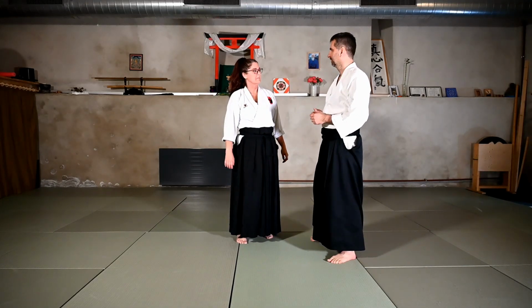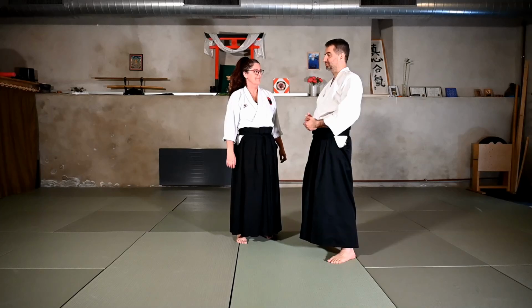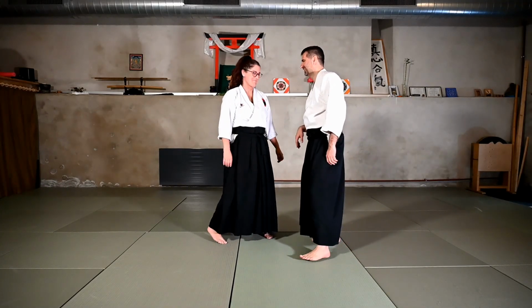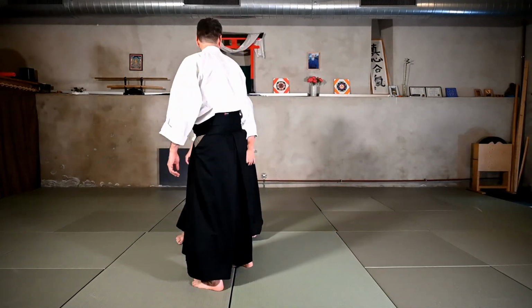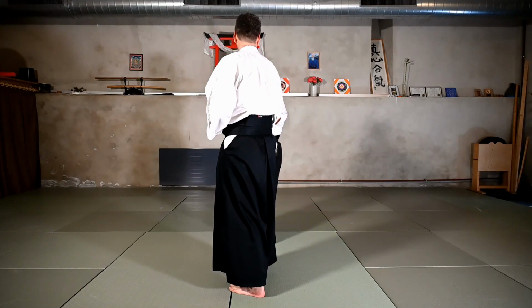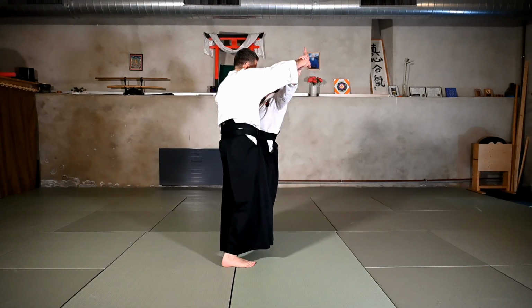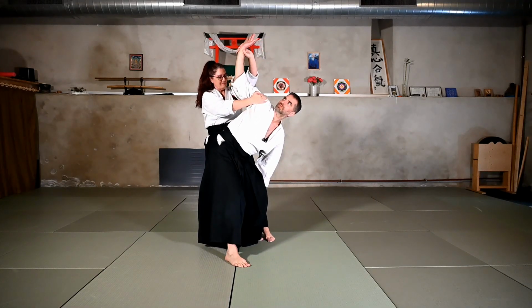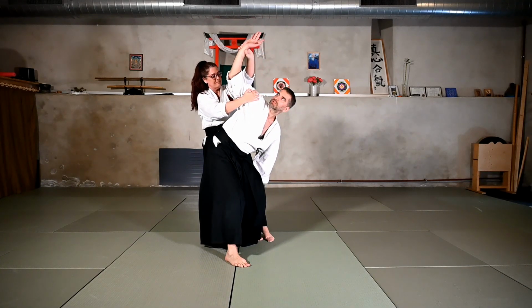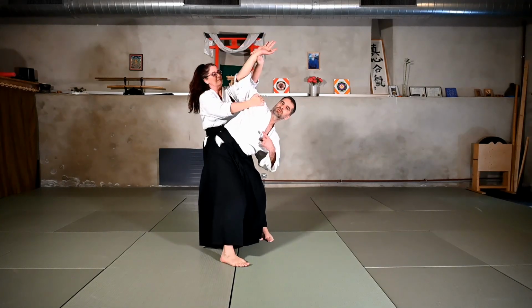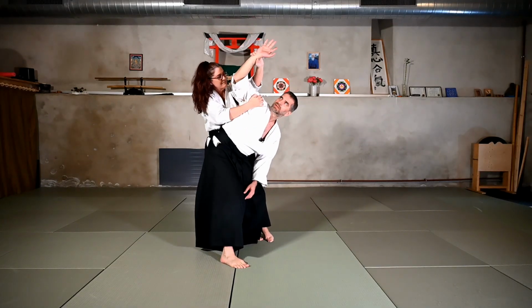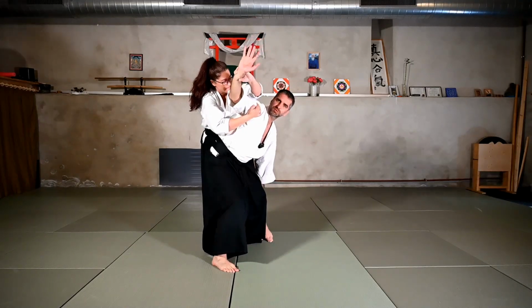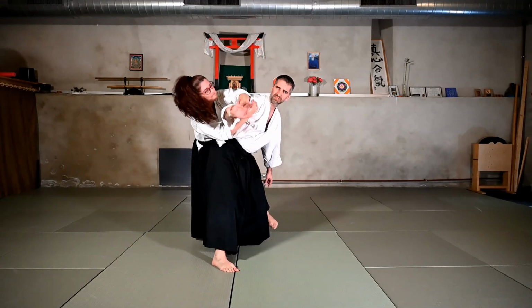Okay. Then we have the last one on our list, which is the koshinage. For the koshinage, it's similar. So I enter, I prepare for the koshinage, and here again, as I load the uke on my hips, I will also move this movement here with the hand, which goes also like a spiral movement.